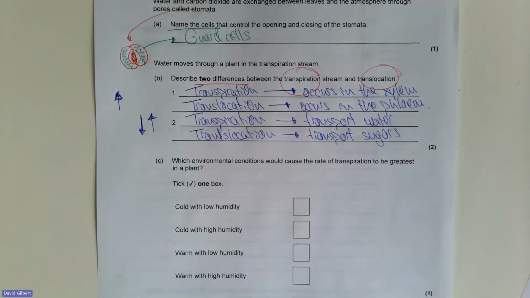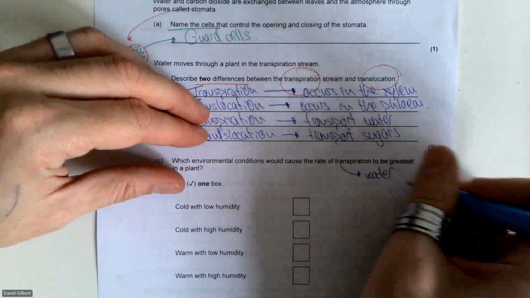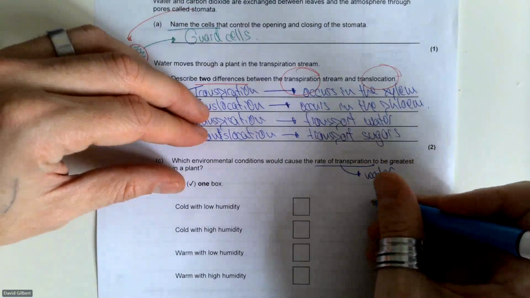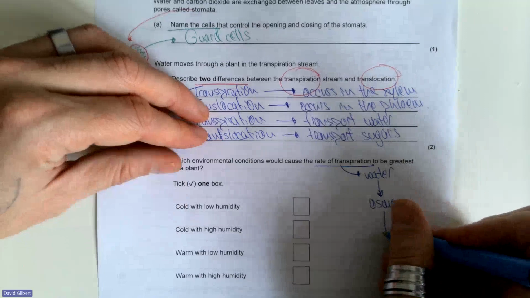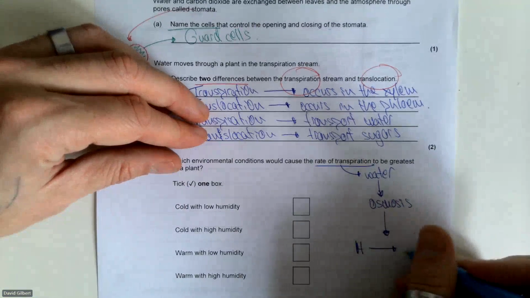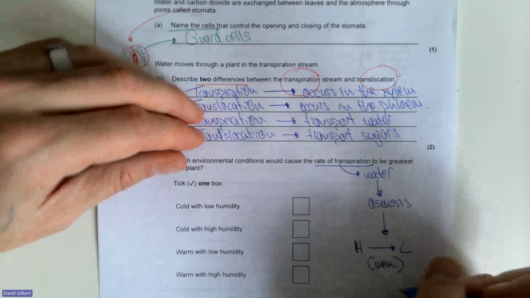Which environmental conditions would cause the rate of transpiration to be greatest in a plant? So remember, transpiration is due to the movement of water. What do we know about the movement of water? Water is moved by osmosis. What do we know about osmosis? We know that it's from high to low concentration through a partially permeable membrane.